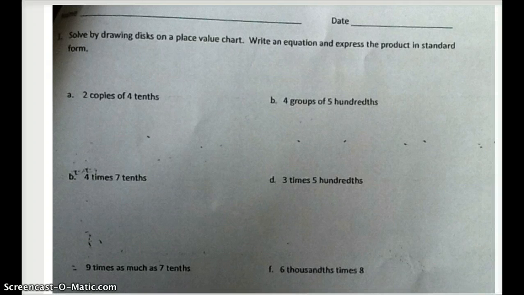Sorry if I just skipped a problem. I don't know if I pushed record or not in the wrong spot. So, again, I apologize. We're moving to the next packet of homework.